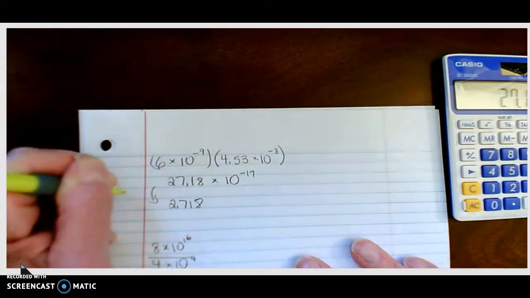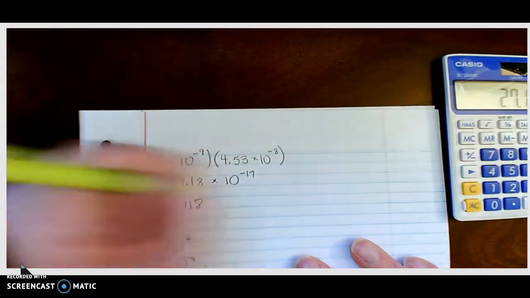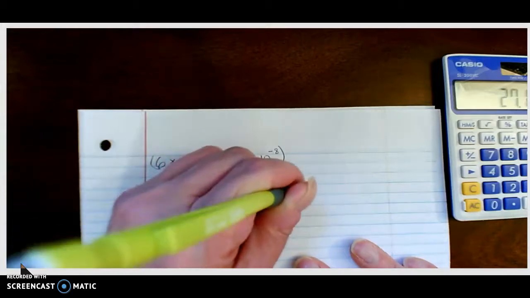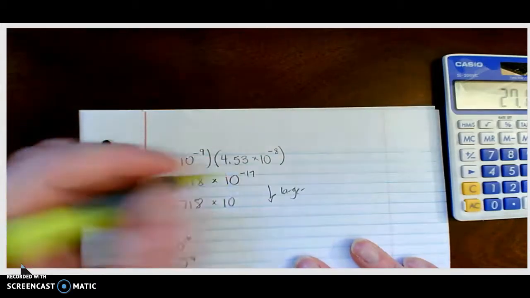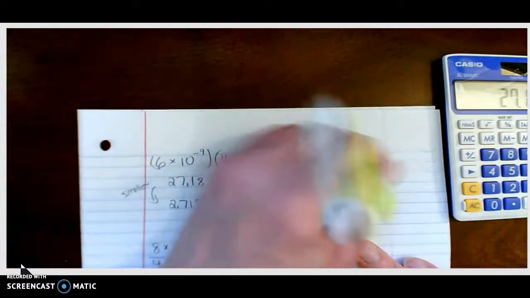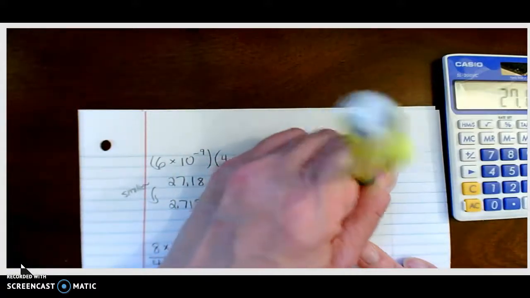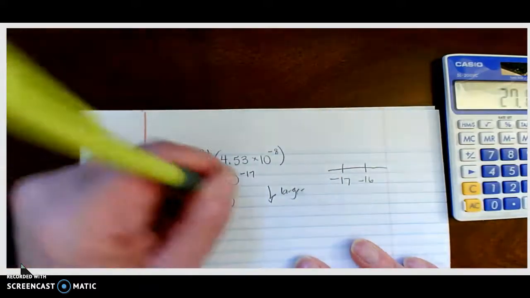So because this is getting smaller, this one has to get larger. Therefore, it's 10 to the next biggest number. So -17 is here on the number line. The next biggest number is -16.